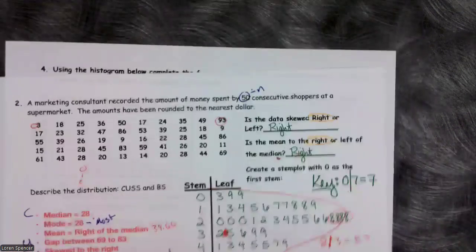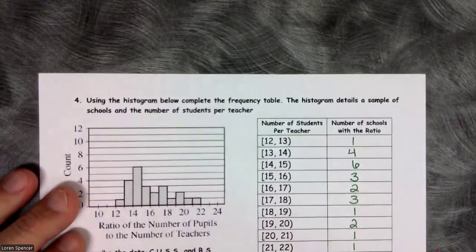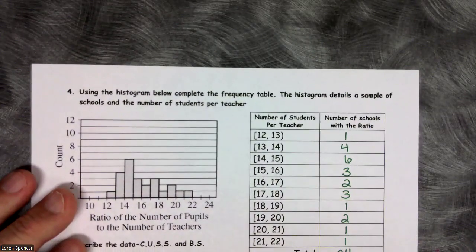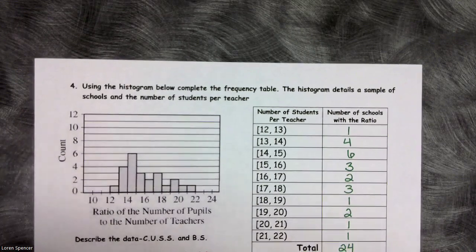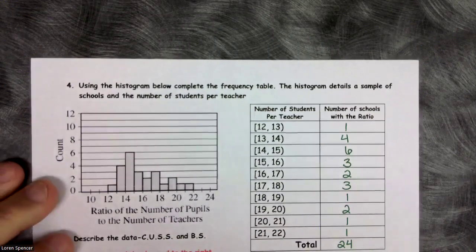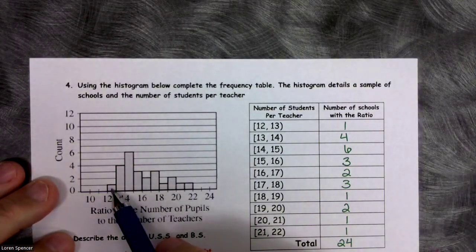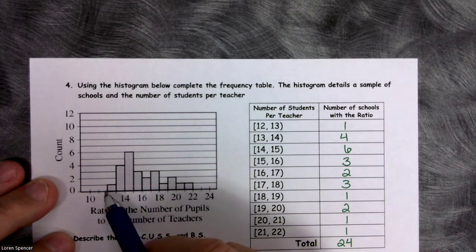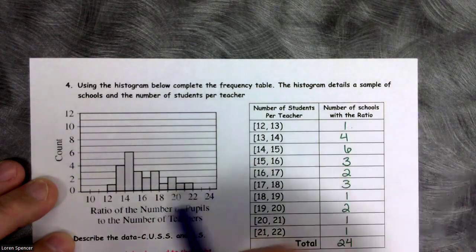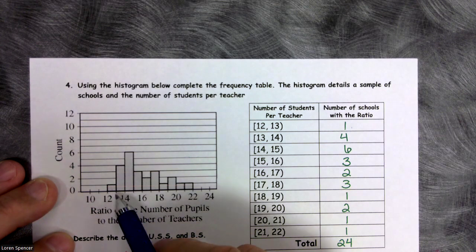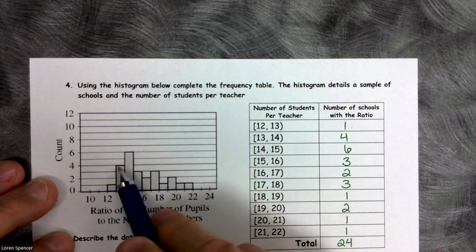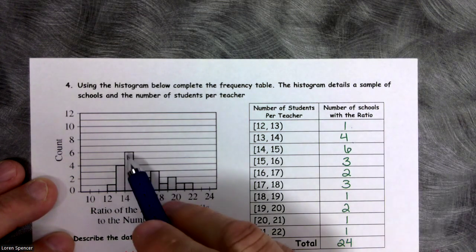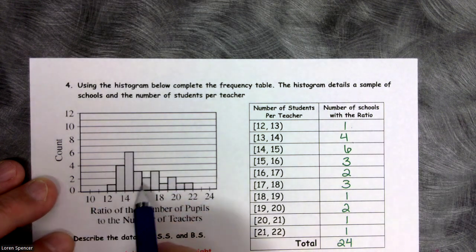Okay, heading on to the last problem. Use the histogram below to complete the frequency table. From 12 to 13, that's 1. From 13 to 14, that's 4. From 14 to 15, that looks like 6.